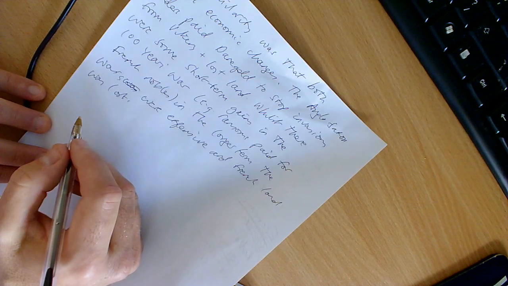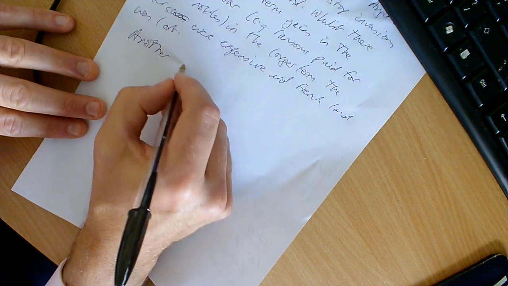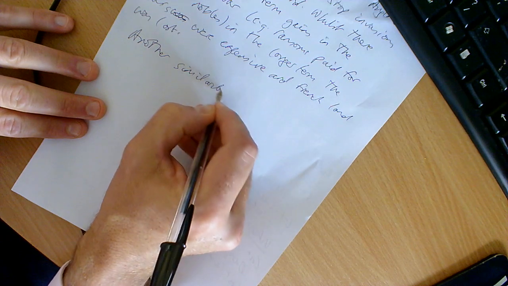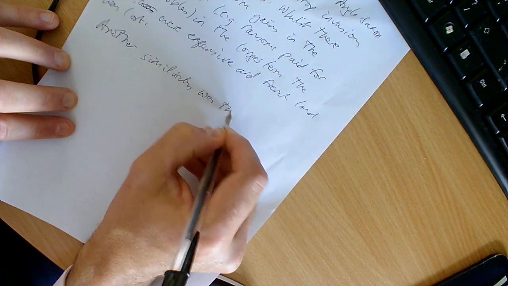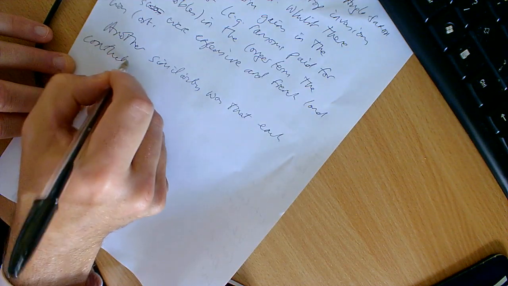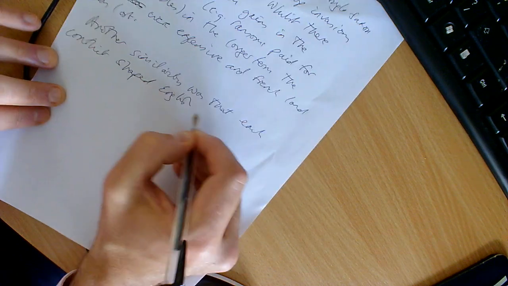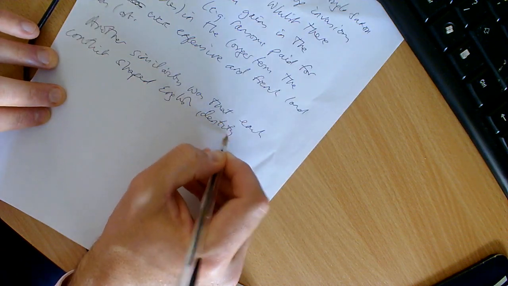Okay, next one. Another similarity was that each conflict shaped English identity.